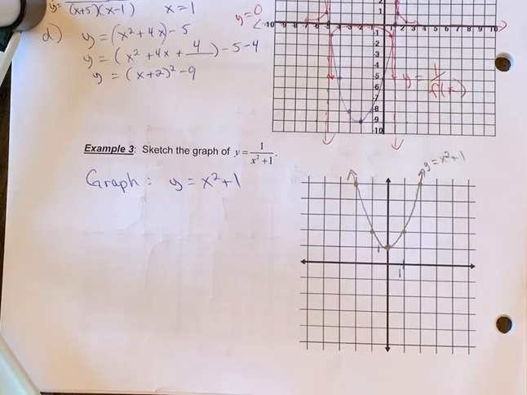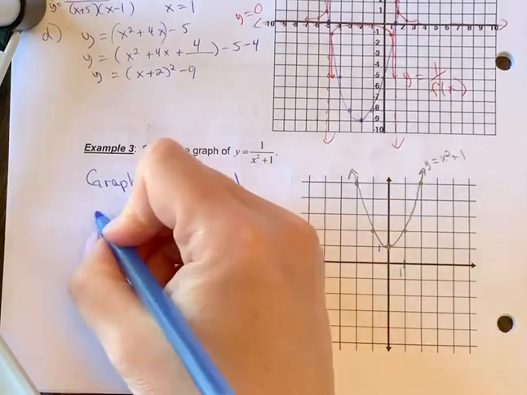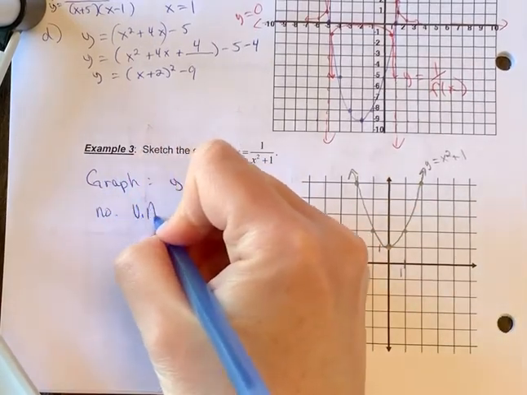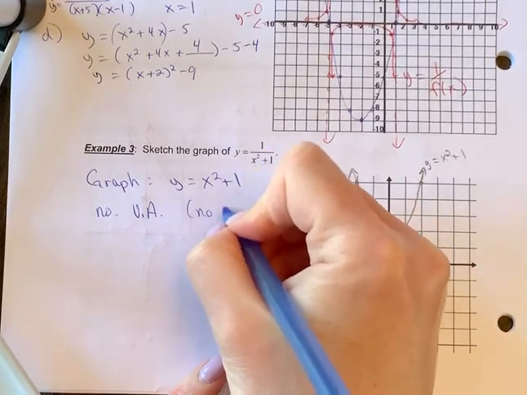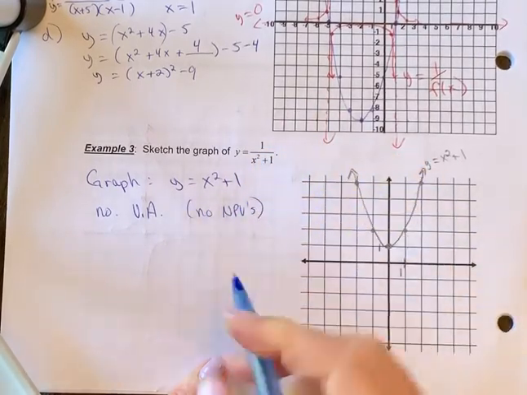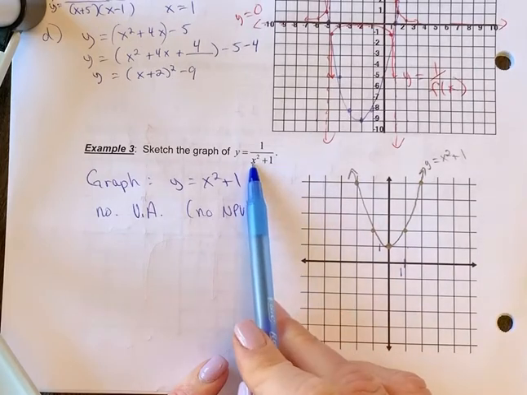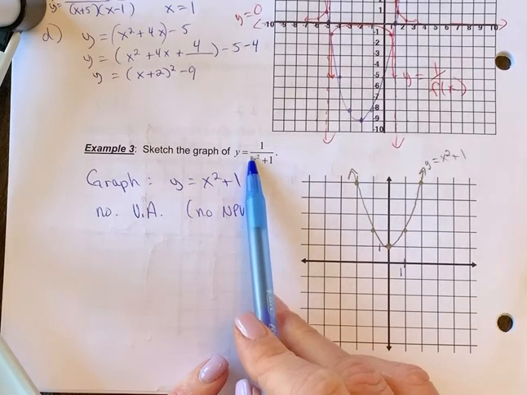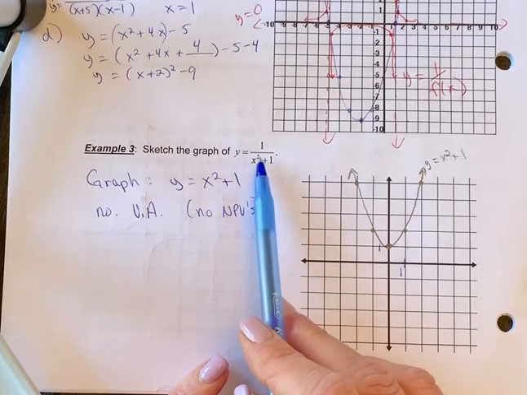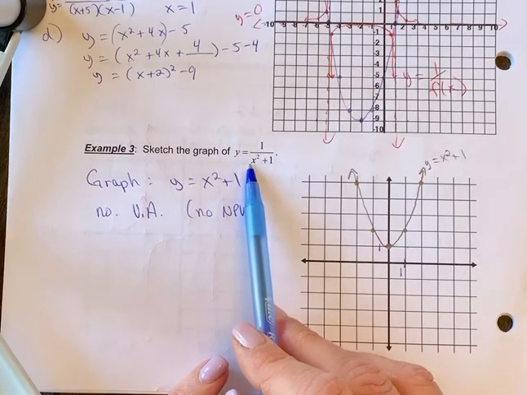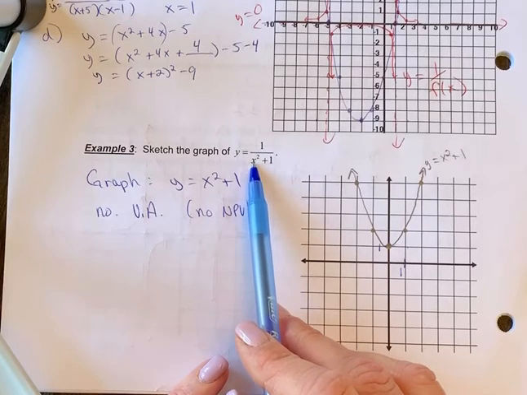Now, I'm going to follow all my rules. X-intercepts become vertical asymptotes. There are no x-intercepts, so there are no vertical asymptotes. And that's because there's no NPVs. The reason there's no NPVs is no matter what, when you plug in an x value and square it, you're always going to get a positive number. Adding it to 1, you're always going to get a positive answer. So even 0 squared plus 1 is 1. Negative 1 squared is positive 1, plus 1.